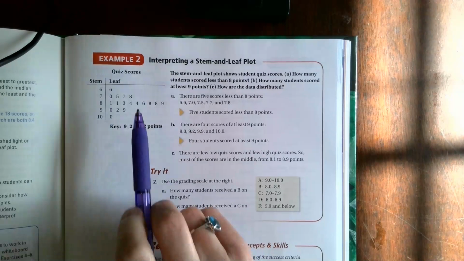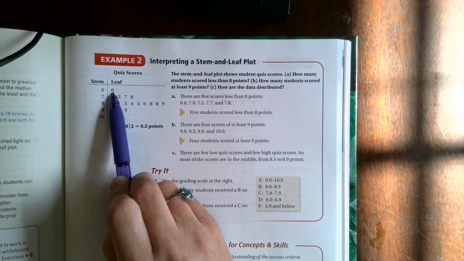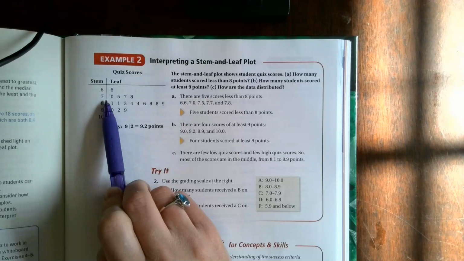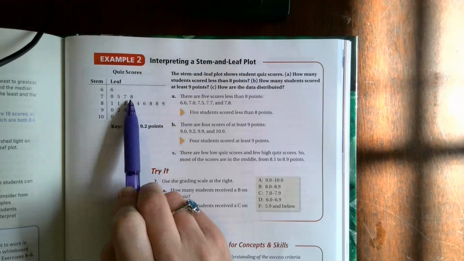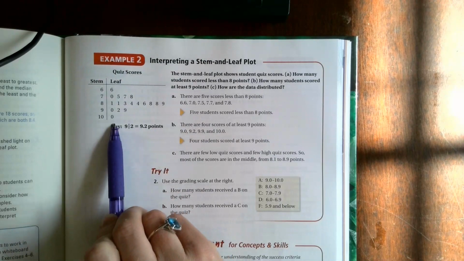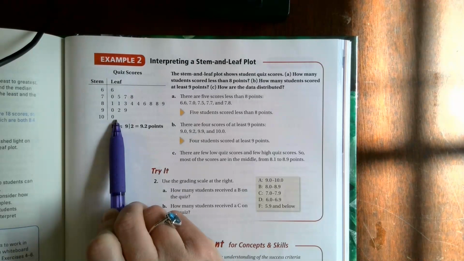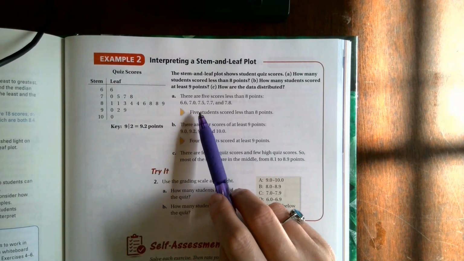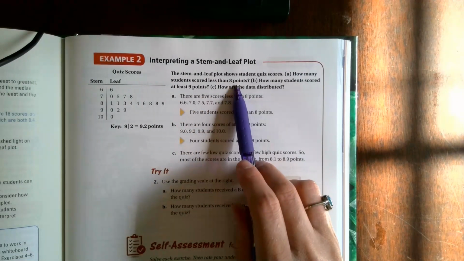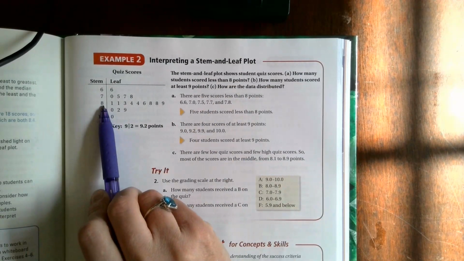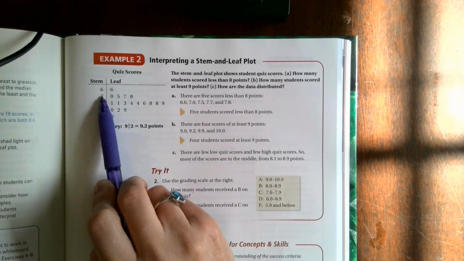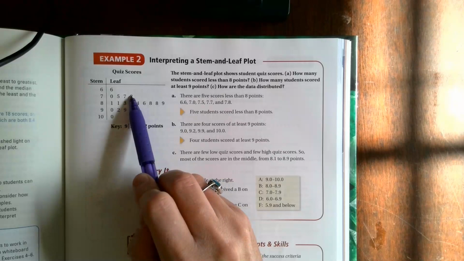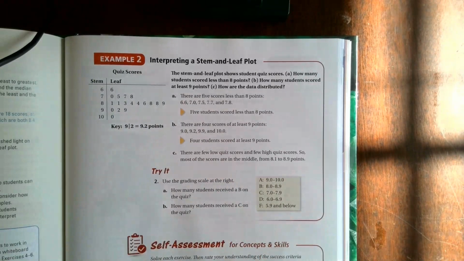So here, this is actually 6.6, 7.0, 7.5, 7.7, 7.8, etc. Last one being 10.0. So how many students scored less than 8 points? So here's 8. Less than that would be the 7.0, 7.5, 7.7, 7.8, and 6.6. So that's 1, 2, 3, 4, 5. 5 students scored less than 8 points.